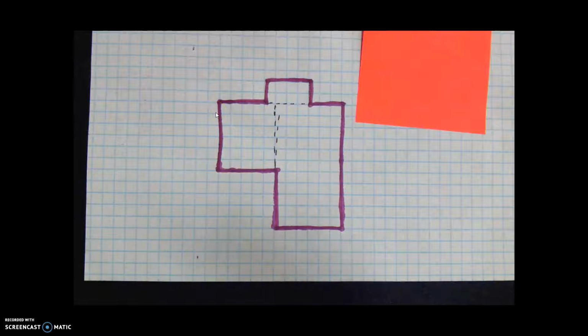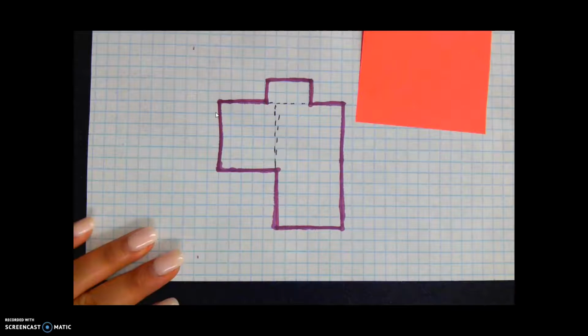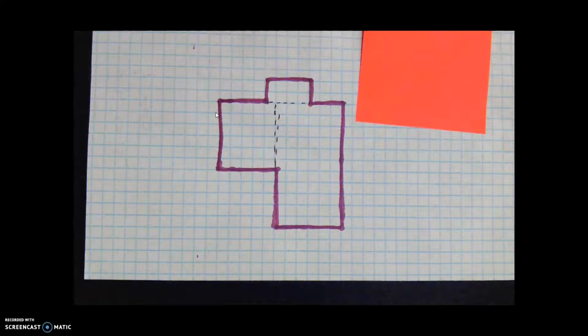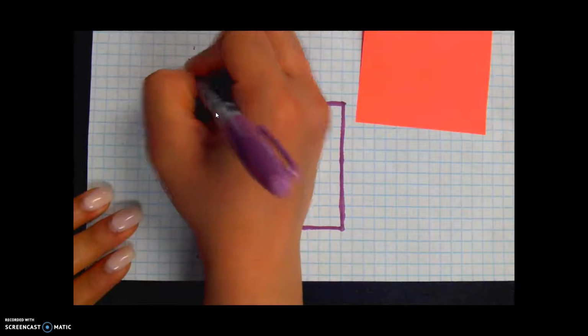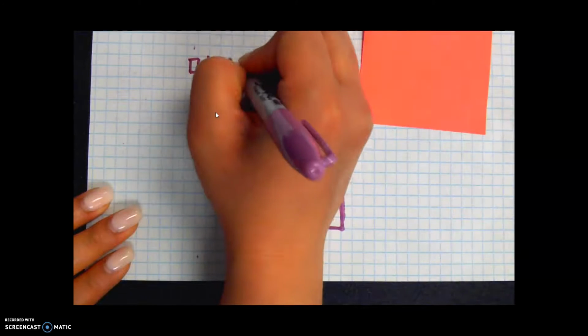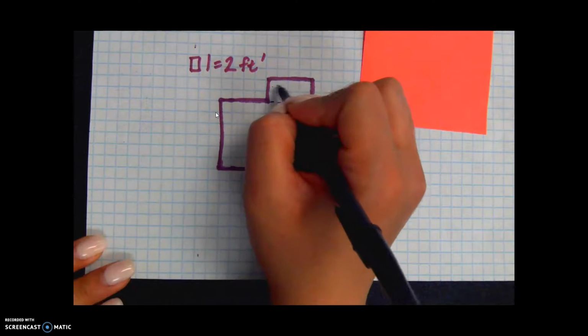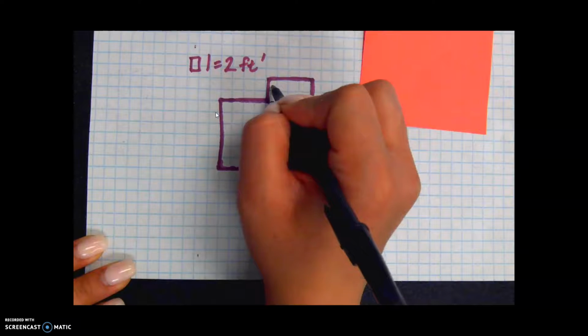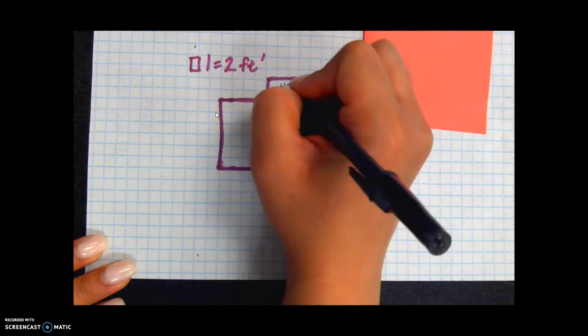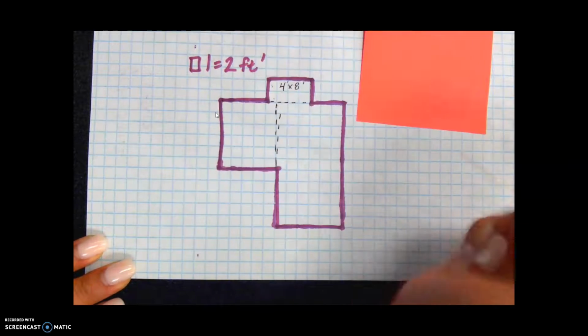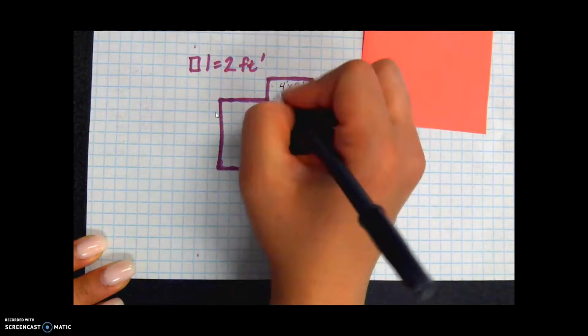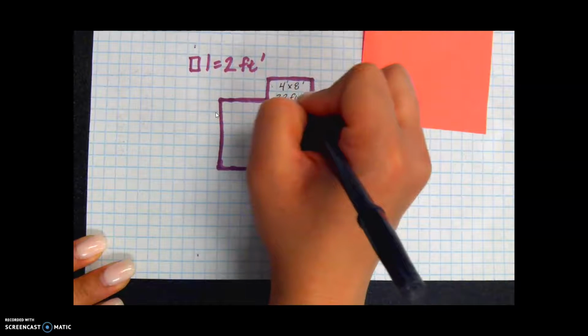So just for simplicity's sake, I'm going to multiply everything by 2. So let's say 1 square equals 2 feet. And so the way I would find that is 2, 4, 6, 8, 2, 4. So this is 4 by 8 feet. I would do 4 times 8, which is 32 square feet.